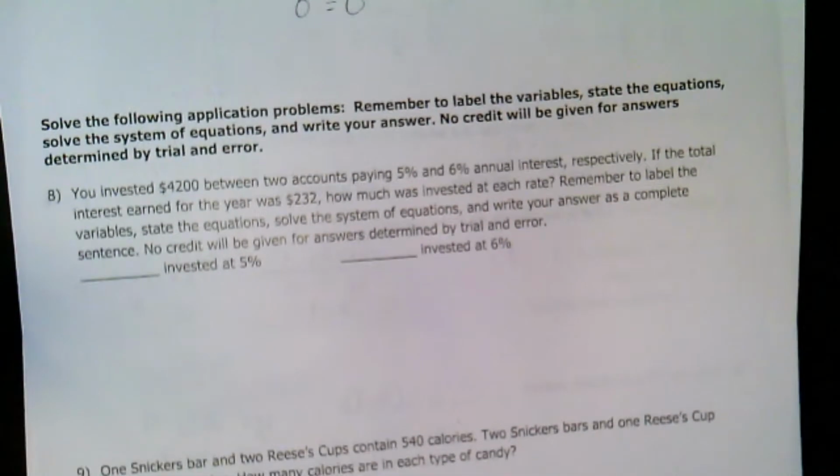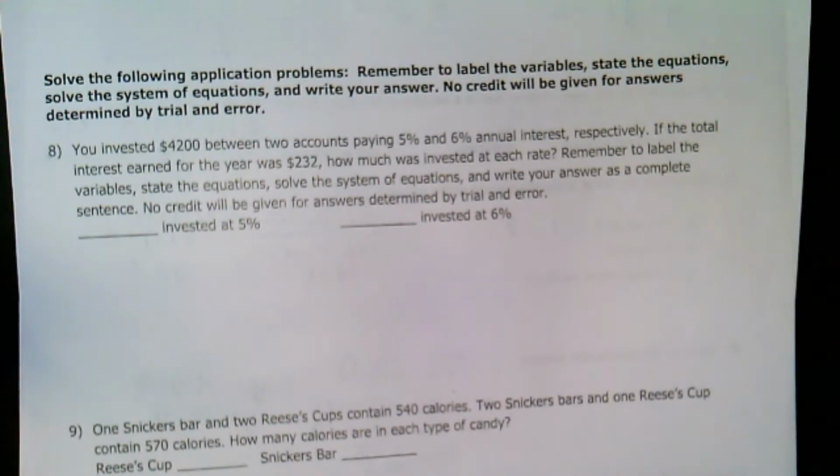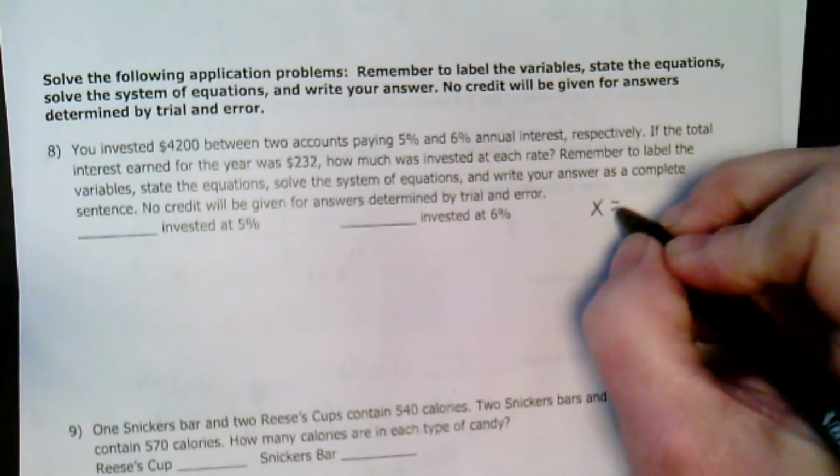Alright, number 8. You invested $4,200 between two accounts paying 5% and 6% annual interest respectively. If the total interest earned for the year was $232, how much was invested at each rate? Remember to label variables, state equations, and so on. Alright, so that's where we're going to start.